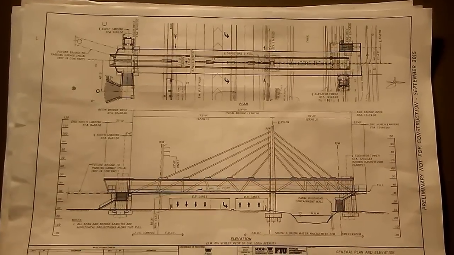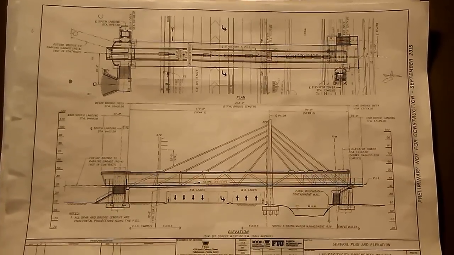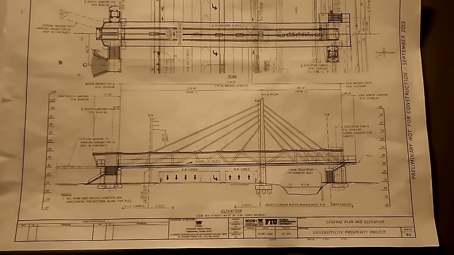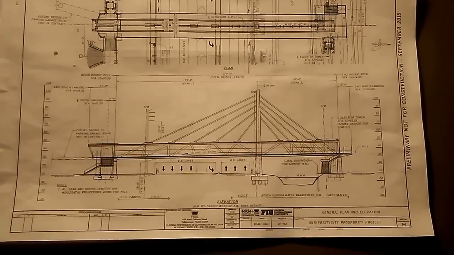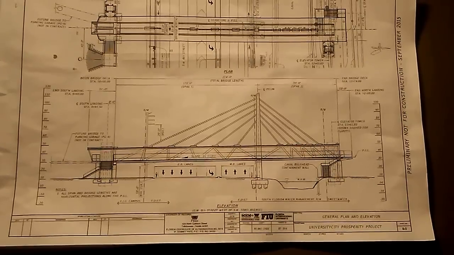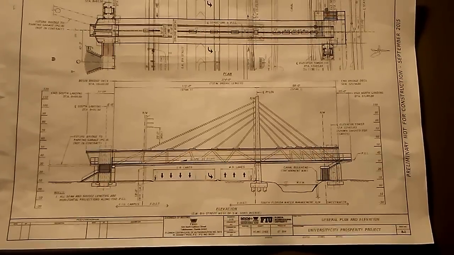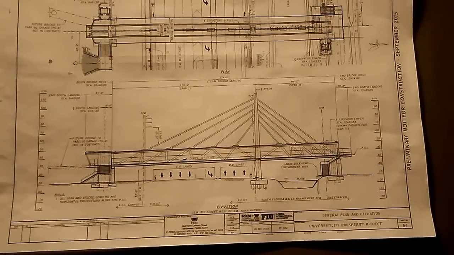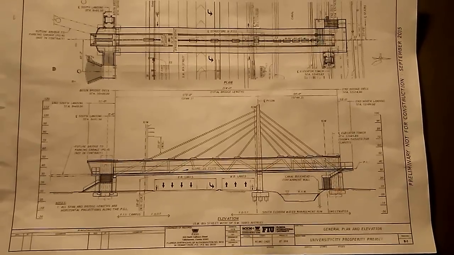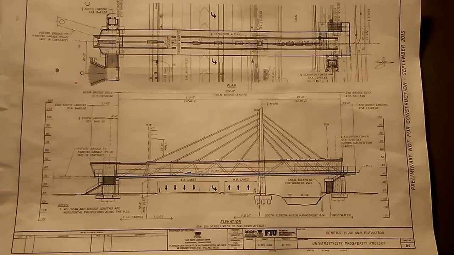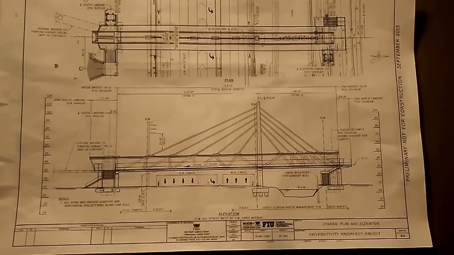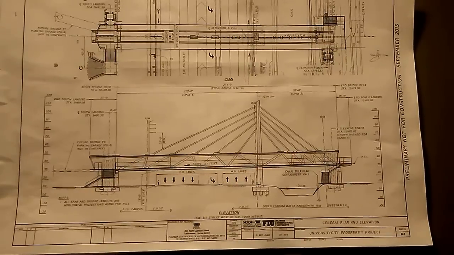Hi guys, welcome back. We continue our video series where we investigate the collapse of the Florida pedestrian bridge. In this video, I'll be going through in a little more detail some of the theories that have been placed as to possible causes of the collapse, possible mistakes that happened, and things that were just not properly designed.